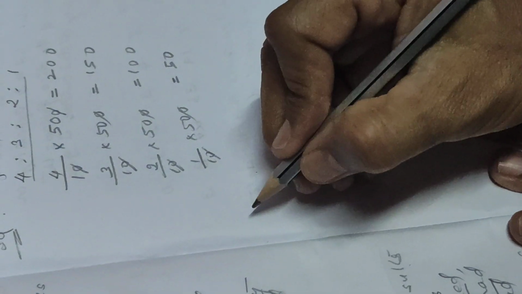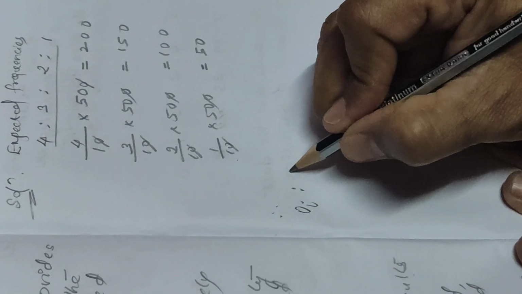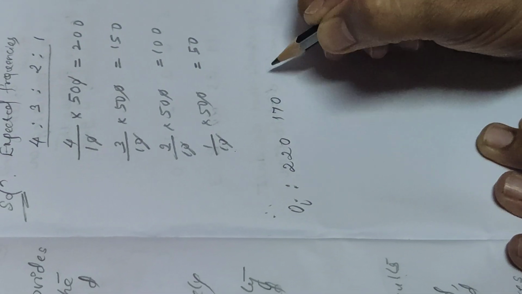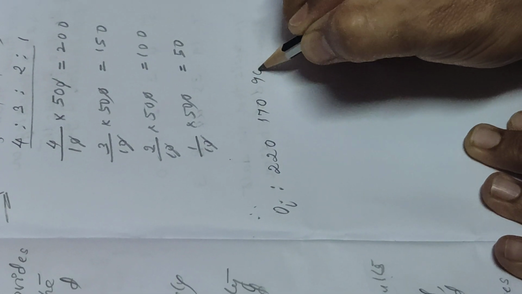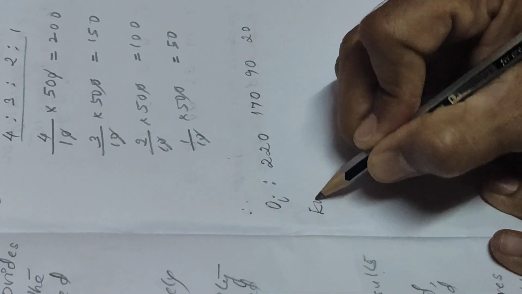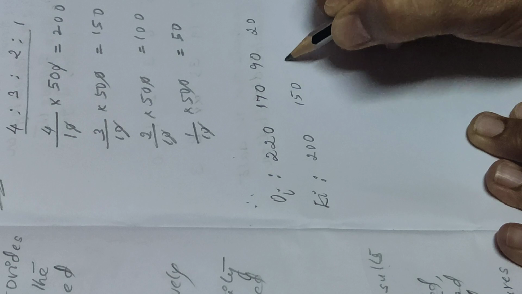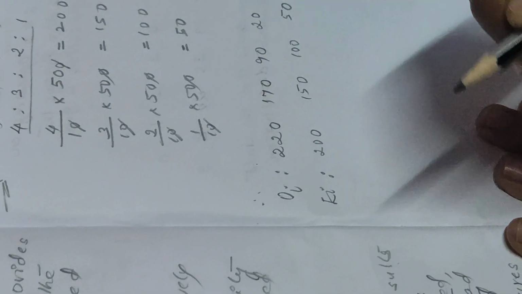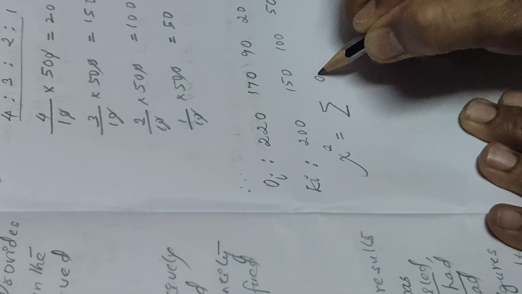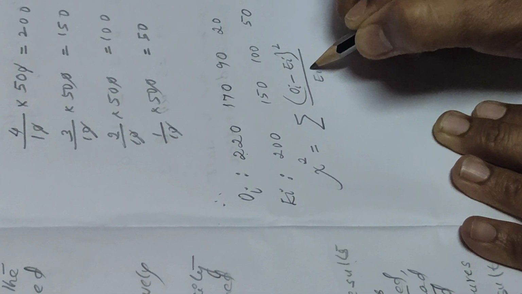So the observed frequencies which are given: 220 students have failed, next 170 had secured third class, next it is 90, then the last one is 20. This is the observed frequency. The estimated frequency which we got is 200, 150, 100, 50. So use this formula: Chisquare is equal to what? Sum of (y_i minus e_i) whole square divided by e_i.